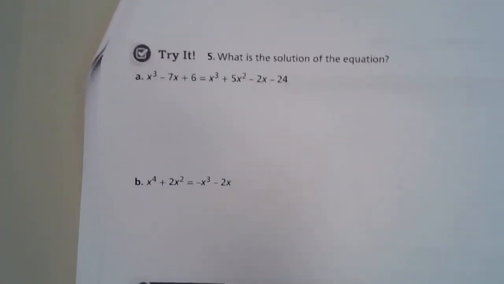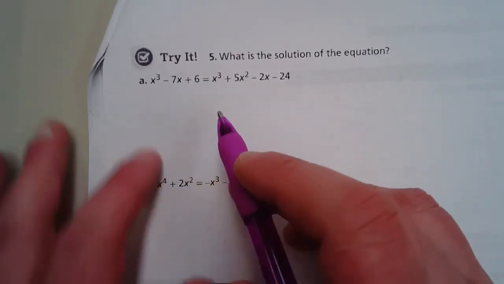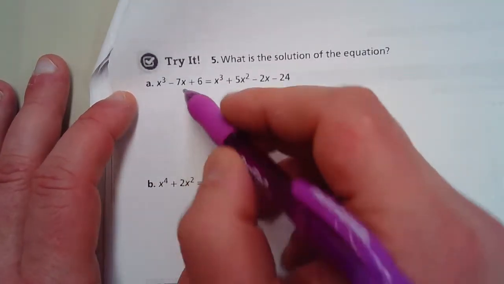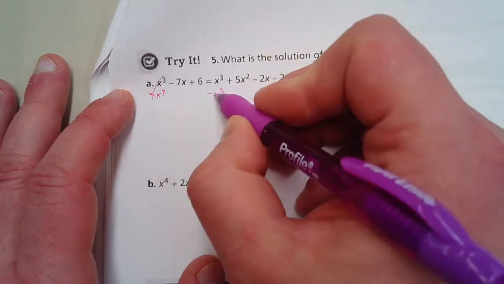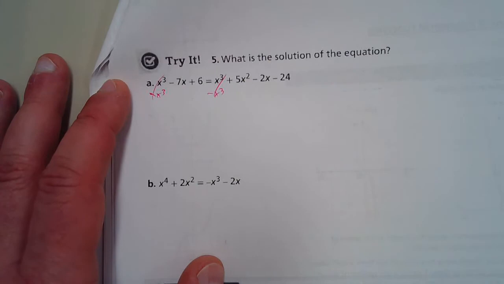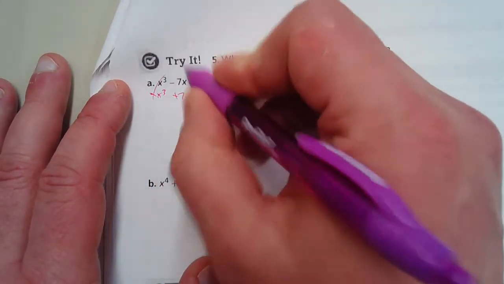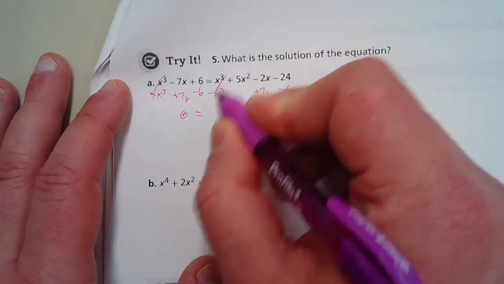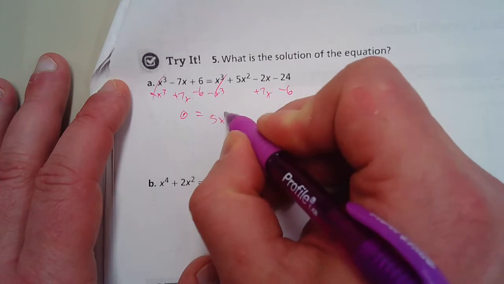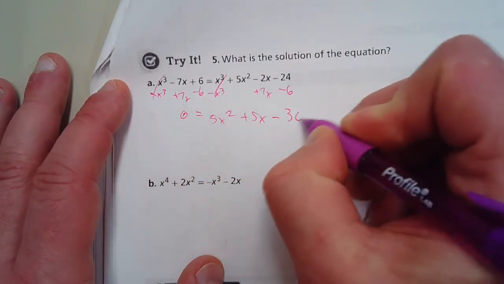All right, so let's go and take a look at some more. So we do have essentially more of the same here. Let's go ahead. I'll do this one with you guys. So this one's actually really nice because when you go to start moving things to the same side, and again, it doesn't matter which side you move it to, but these are actually going to cancel each other out completely. We're not even going to have a cube at all. So, all right, I'm going to add this 7x over, and I'm going to subtract this 6 over. So now I've got nothing, no x cubes. So I just have 5x squared plus 5x minus 30.